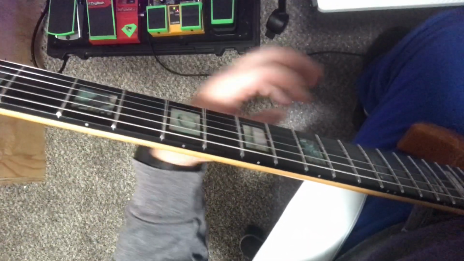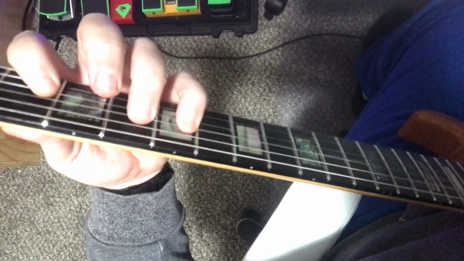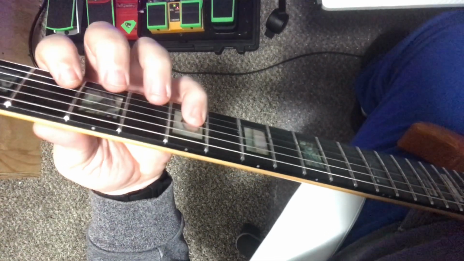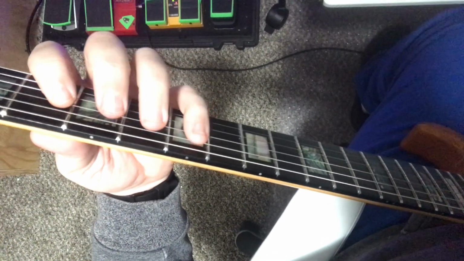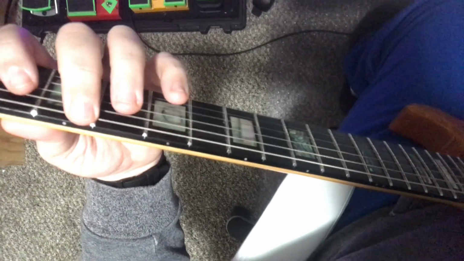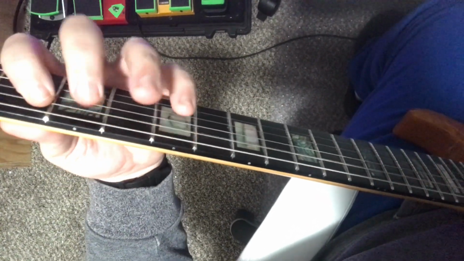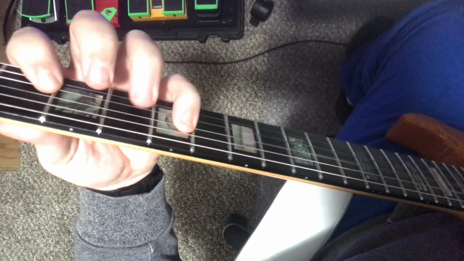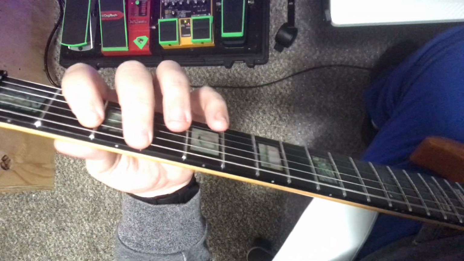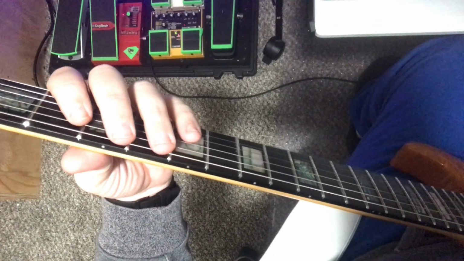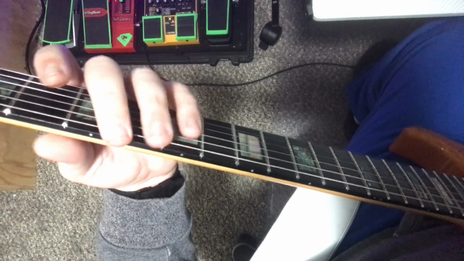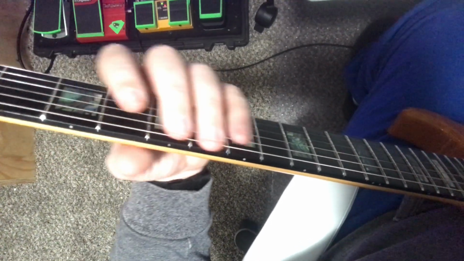So the key with the pattern is to learn it up and back down. So it's 2, 1, 4, 2, 4, 3, 1, 4, 3, 1, 4, 2, 1, 4, 2. So if we play it up and back down, that's what you want to eventually get to. It's going to take you a while. Once you get to where you can play the pattern up and back down, you're going to practice moving this pattern up and down the neck, playing at every position.